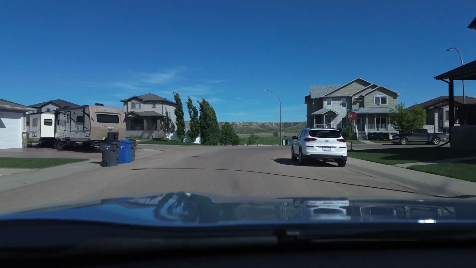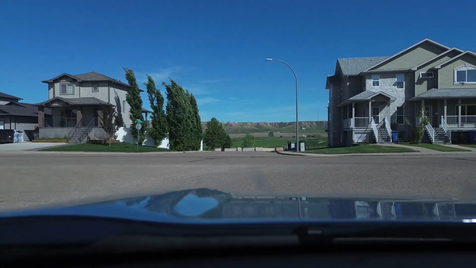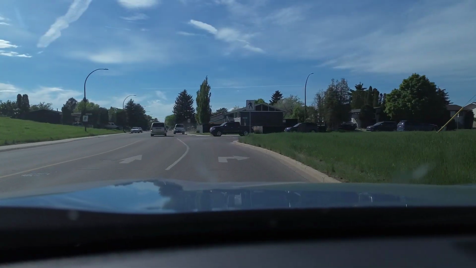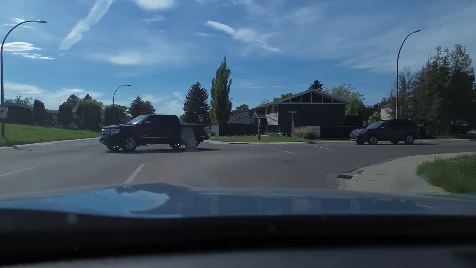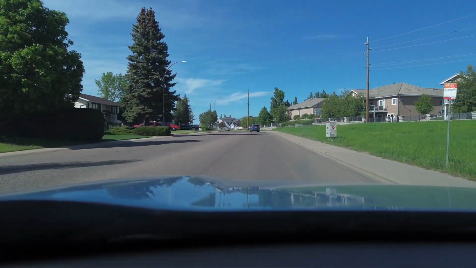Going around your corners, if you're going too fast, you're going to get marked. Going too fast would be you're coming up to the intersection way too fast, first of all, or you're turning the corner and everybody in the vehicle is shifting to the side.